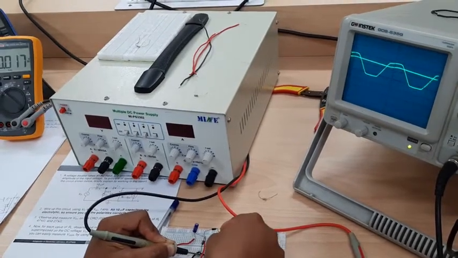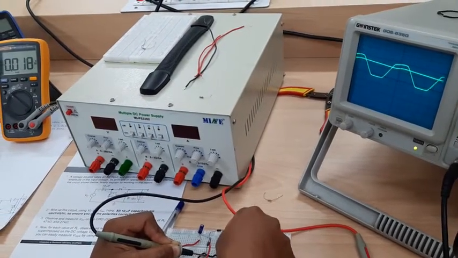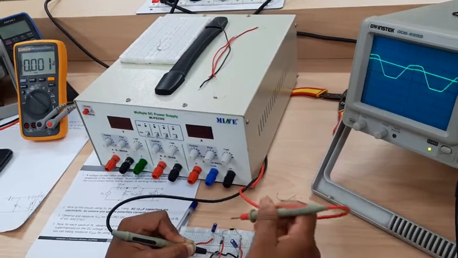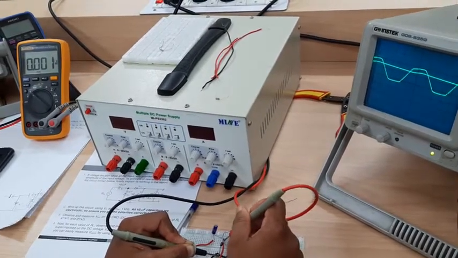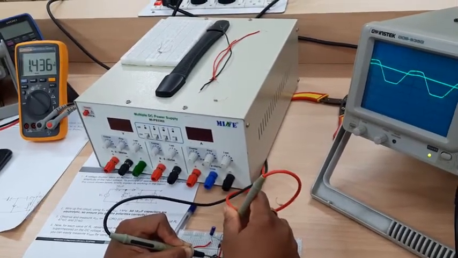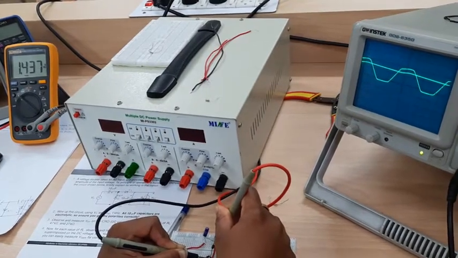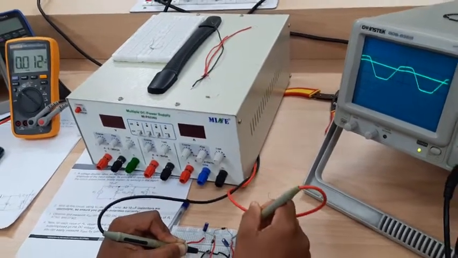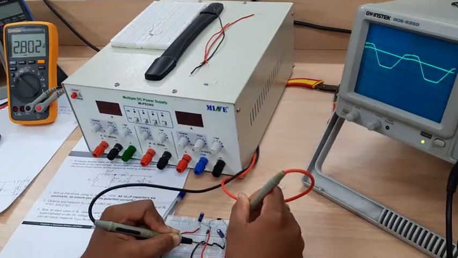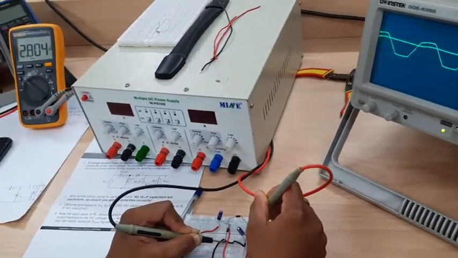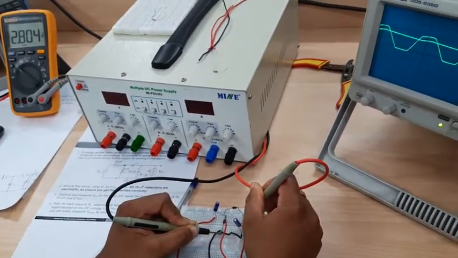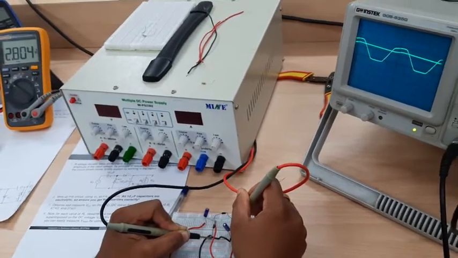Without using a resistance, the voltage is more than using a resistor. You can observe this thing. Now my voltage is 1.8 at the input side, across the diode D1, and across the diode D2 this is 2.8. 1.4, and this is 2.8. This is also double, and the waveform you can see in the CRO, it is changing.